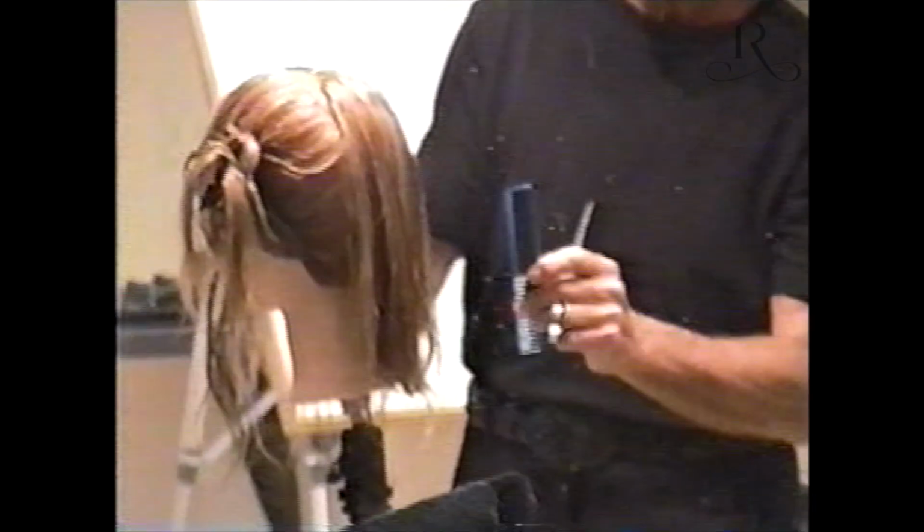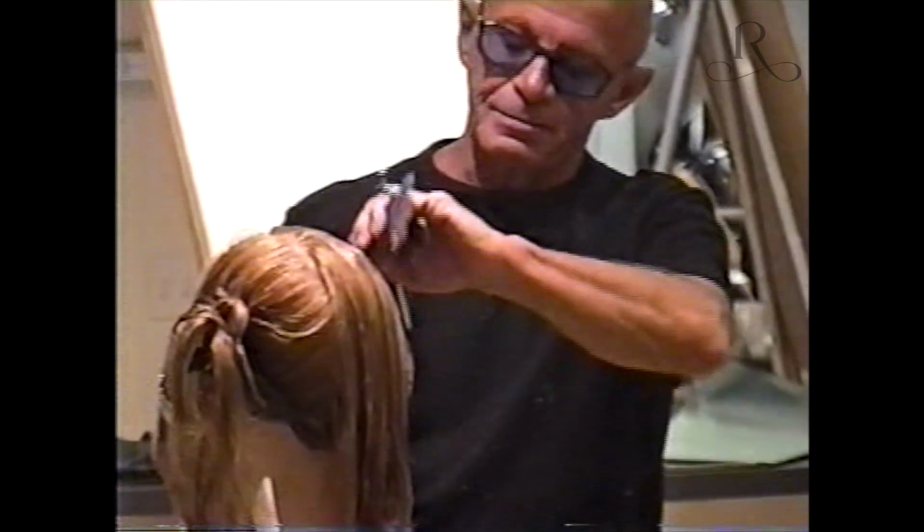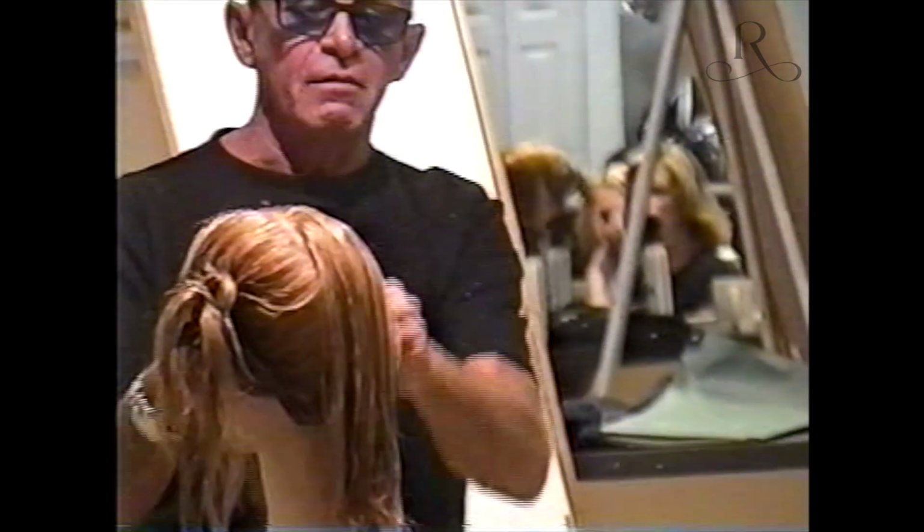I'm going to leave the front in here. We'll go to the bang section next. Okay, I'm cutting an A-line, so I'm going to follow my concave.